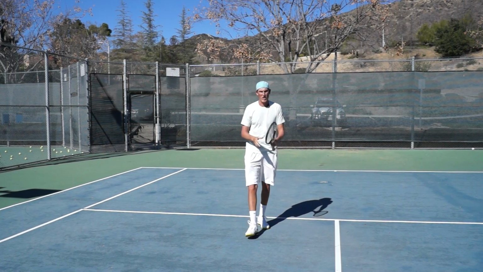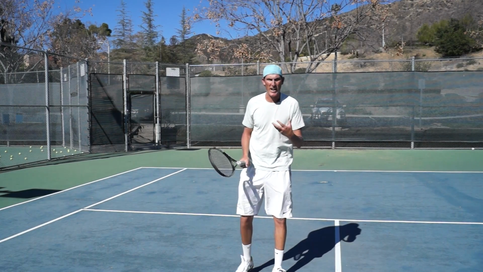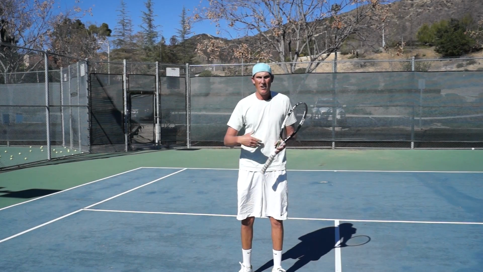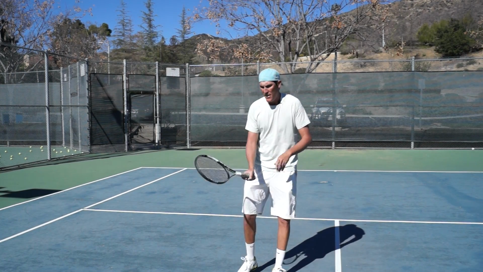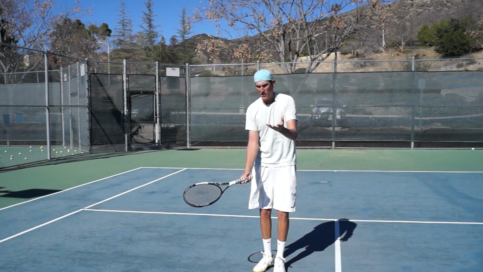Last resort option, which I got to a little bit earlier. There's a chance that my approach shot is simply an opportunity to come forward, but I'm pressed for time. The ball's so low and not bouncing up very much that I need the help of open strings to get this ball over the net, okay?